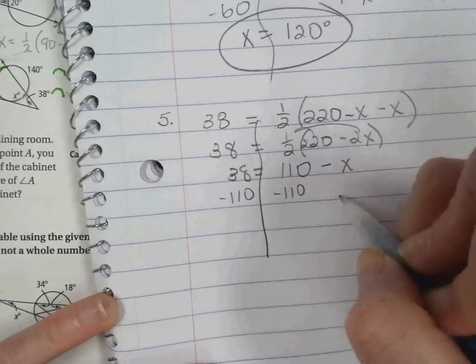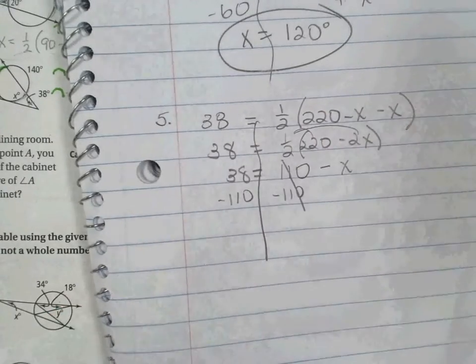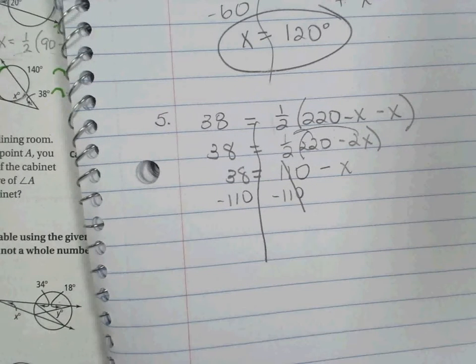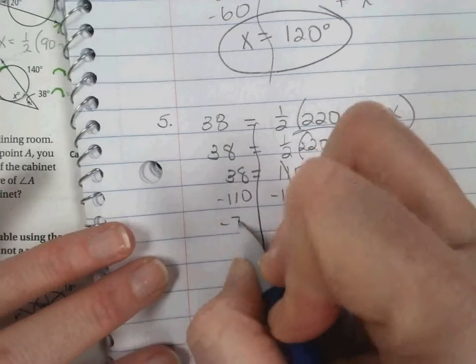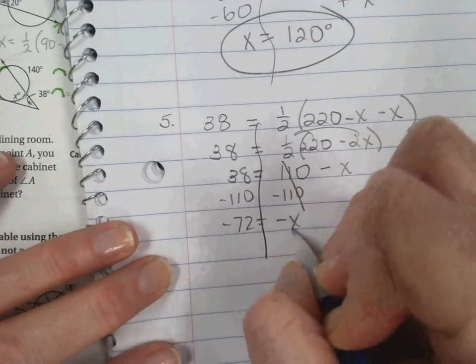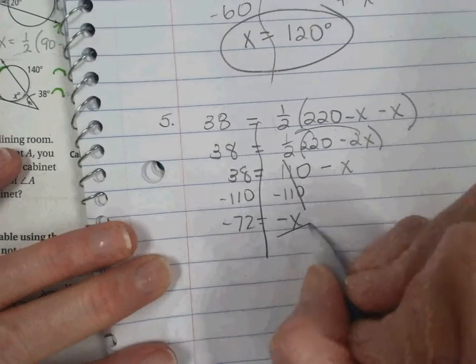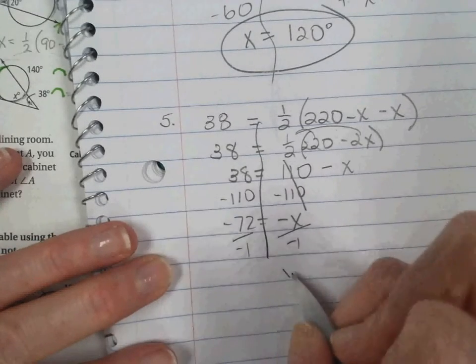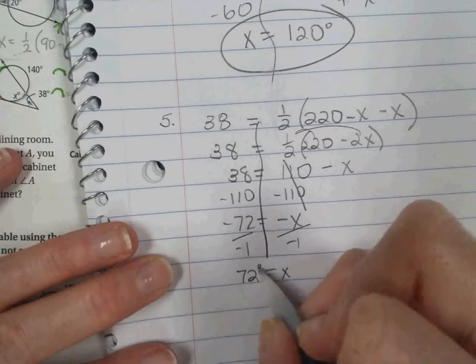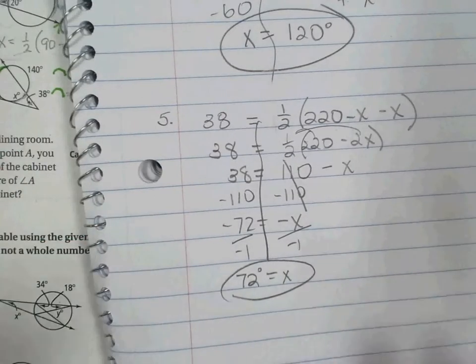If you prefer, you could subtract the 110 from both sides. So you have to do 38 minus 110. We get negative 72 equals negative x. And now if we think about dividing by negative 1, x equals 72.